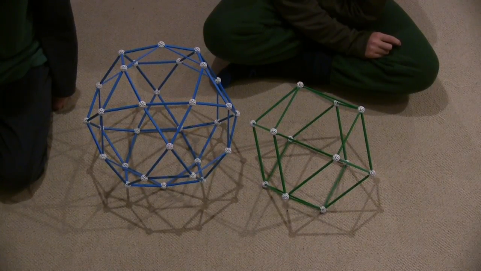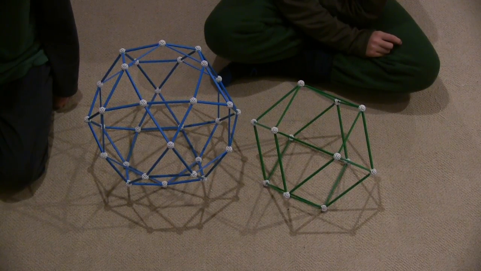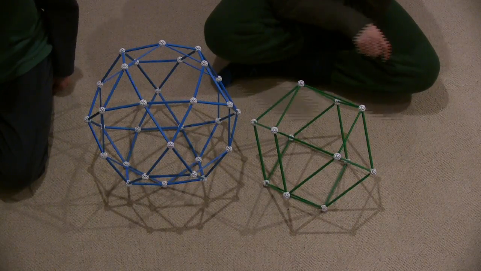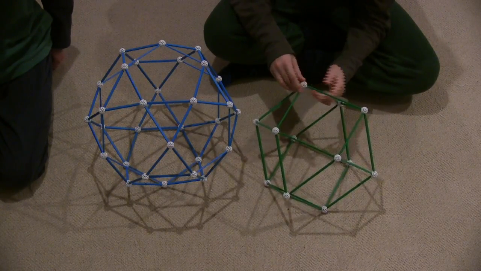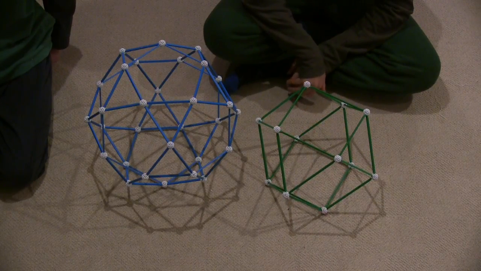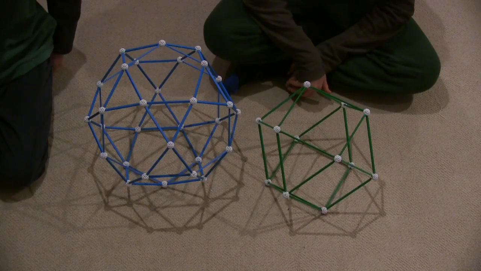Okay, so we built the shapes out of Zome. Tell me some things that you notice about the shapes. Pick either one, it's fine. Well, both of them were actually pretty easy to build. Just one repeating pattern.